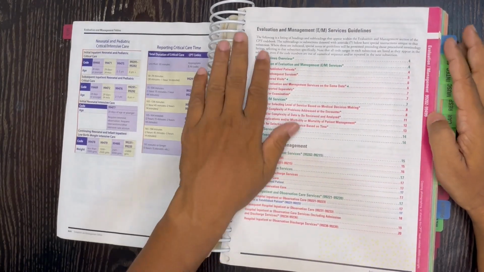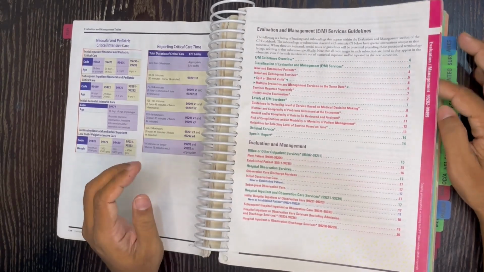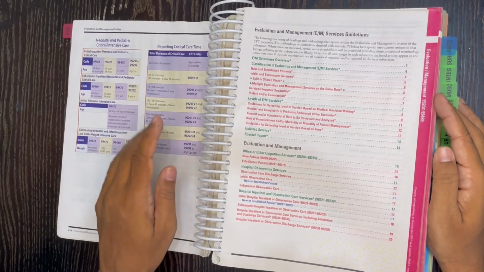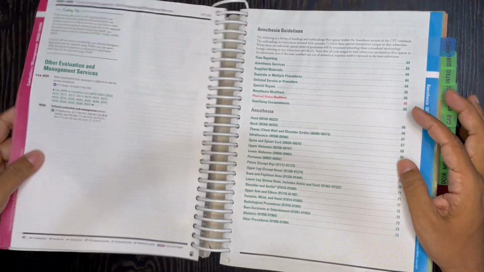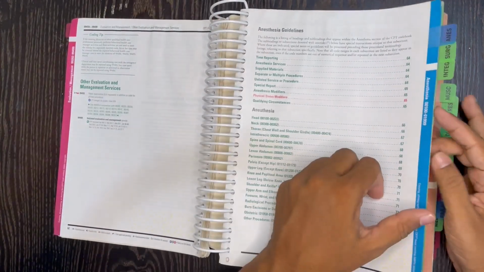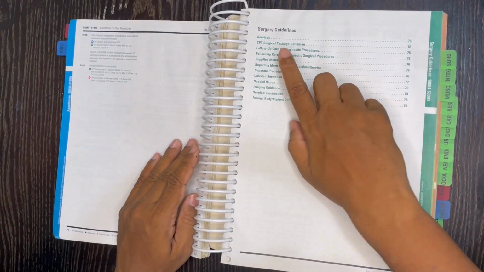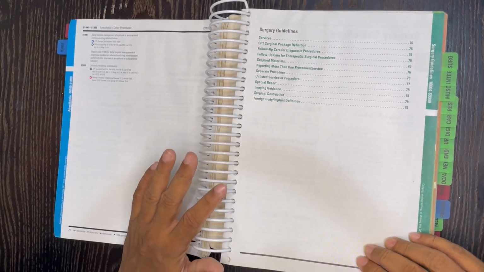After that, you will have the evaluation and management services guideline, EM guidelines. As I mentioned earlier, category 1 has 6 main chapters. The first one is the evaluation and management, EM service guidelines. After that, you will get the anesthesia guidelines. This is marked in a different color, you can see. After that, you will get the category 1 third chapter, that is the surgery guideline. The surgery guideline is the biggest chapter in category 1.